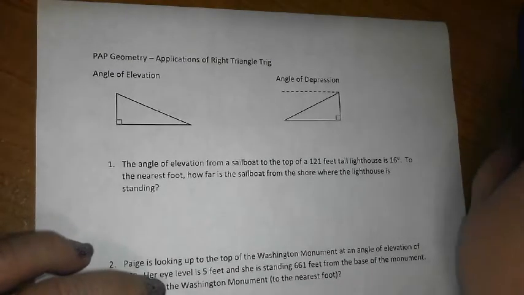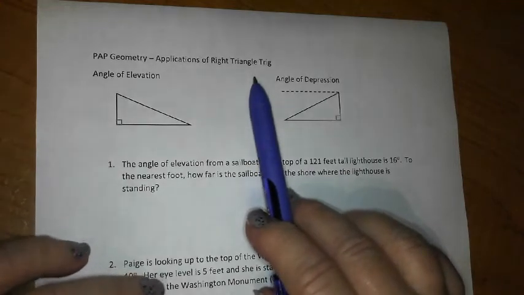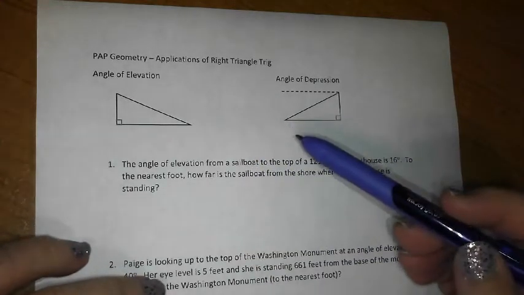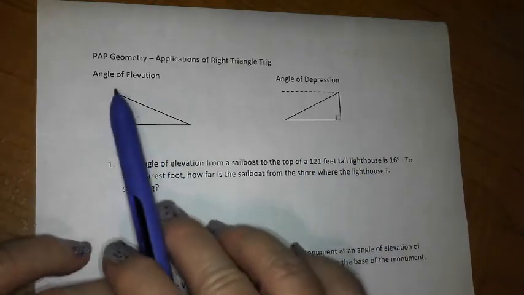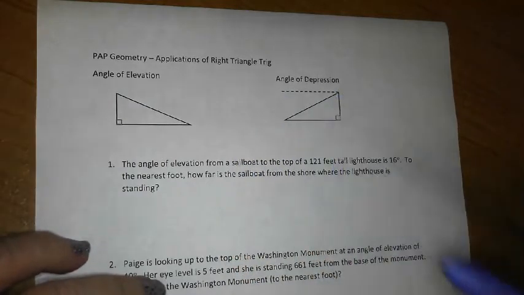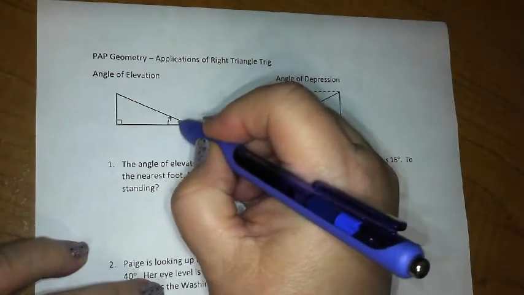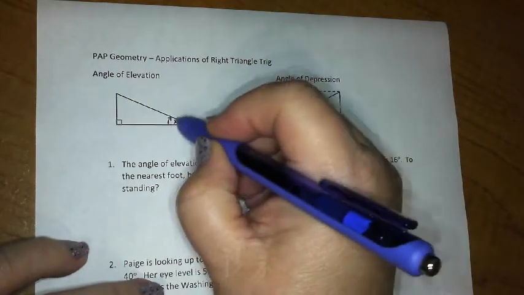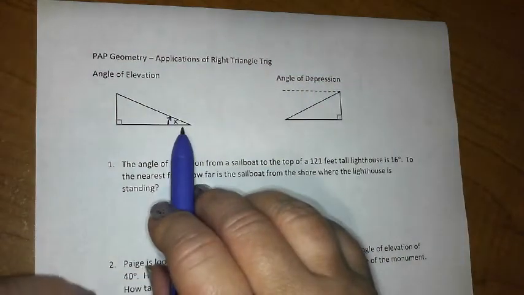So in this lesson we're going to apply our right triangle trigonometry to some real world situations. Two of the new vocabulary words we're going to have are angle of elevation and angle of depression. An angle of elevation starts at the horizontal and goes up. So this is an angle of elevation. It's always this bottom corner of the triangle.